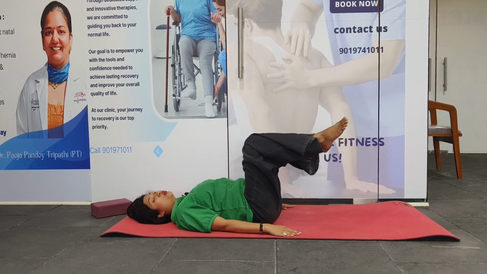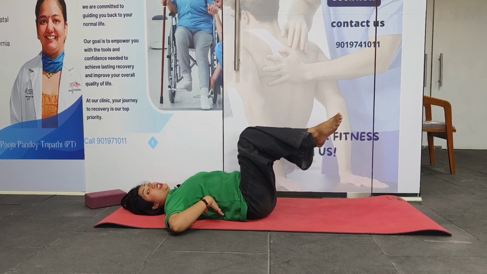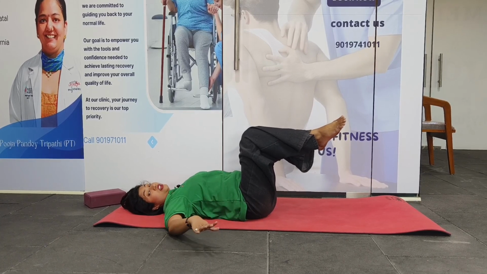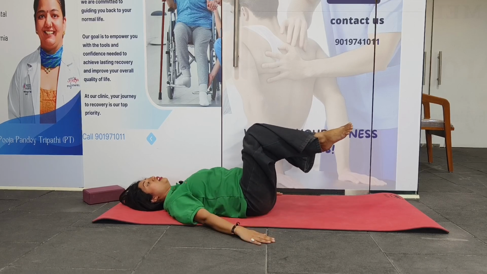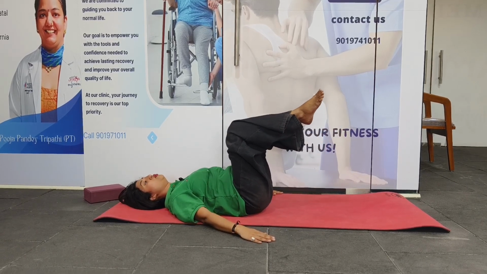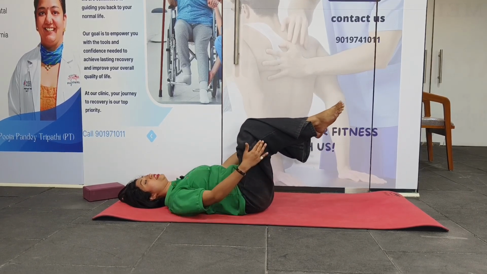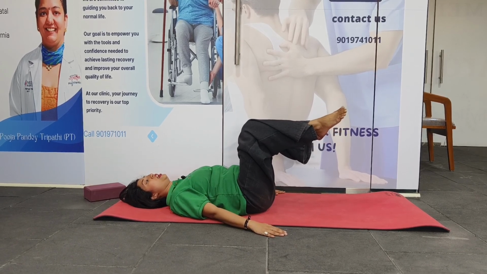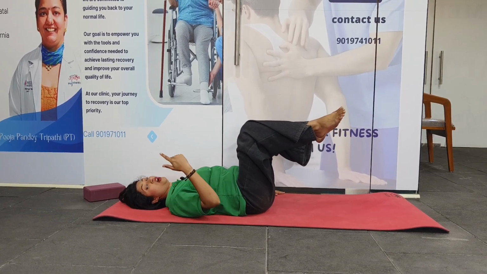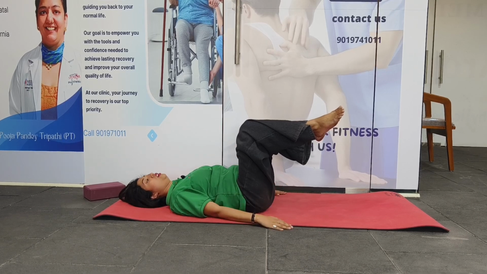Next, take both your legs up and engage your core. Right now I didn't engage the core, and now I'm engaging, my pelvis comes up. You can see now, I engaged my core. Take your legs in a 7 position, keeping them at 90 degrees. Then blow out from your mouth and touch your toe down like this.